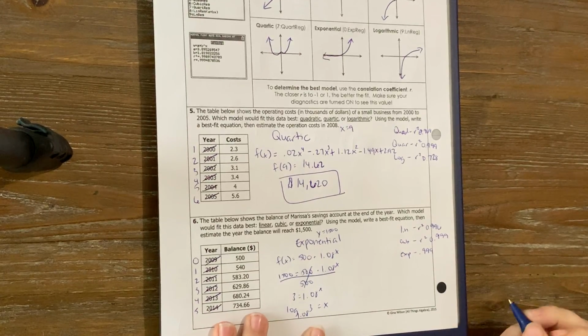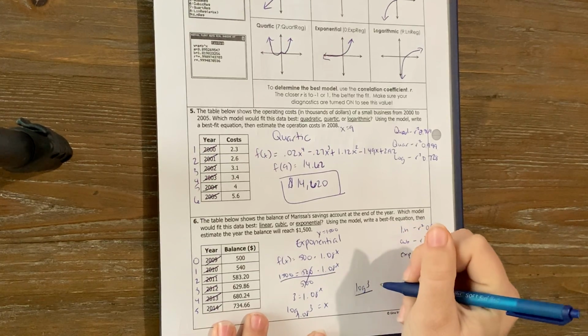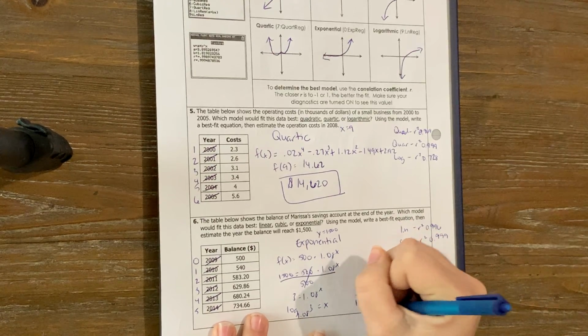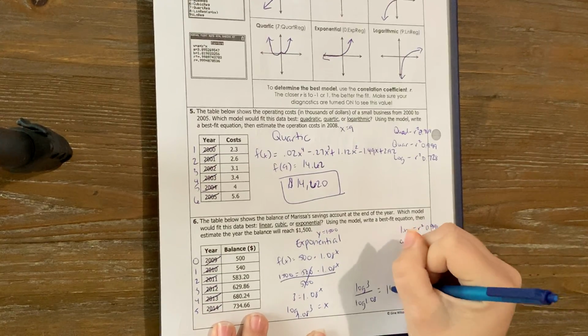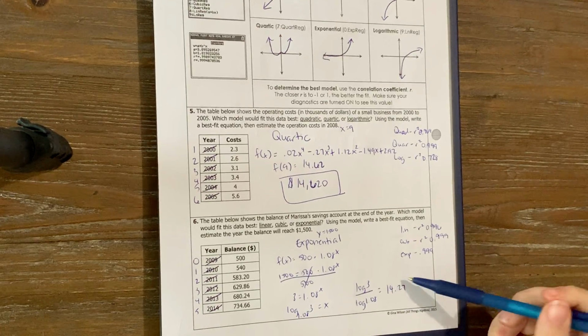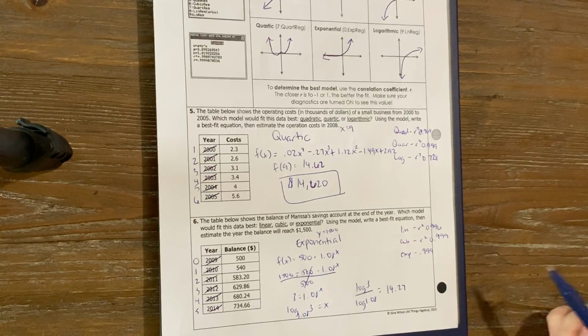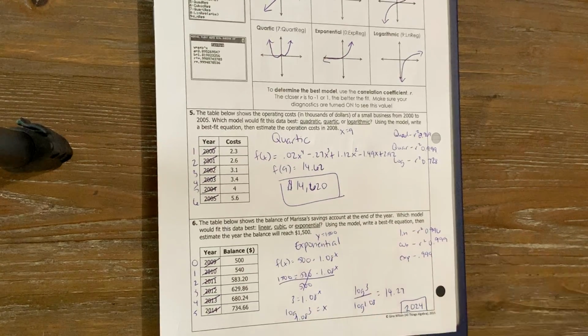Do the change of base formula. So it's log 3 divided by log 1.08, which should get you 14.27. And then 14.27 from 2009, that is going to be around year 2024. Okay, all right guys, so that is pretty much everything that we need to talk about for exponential and logarithmic regression.